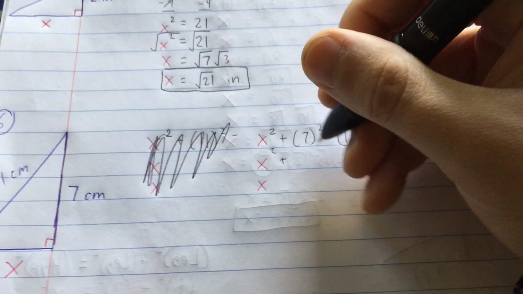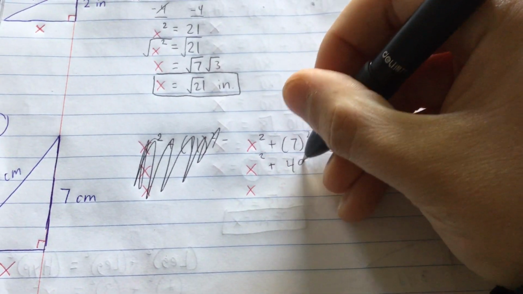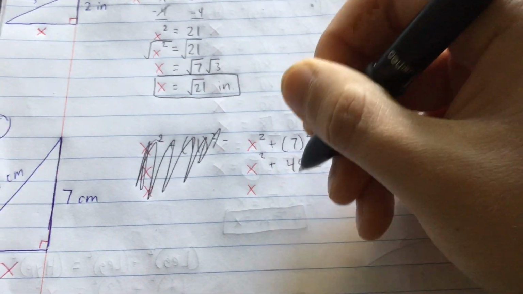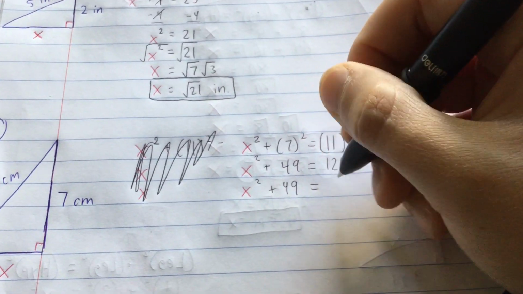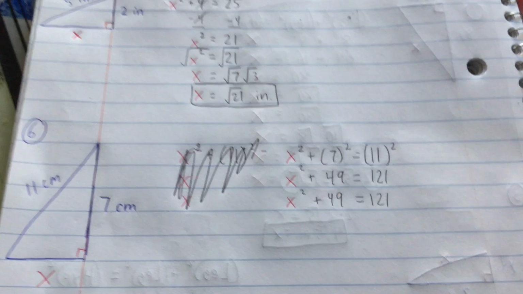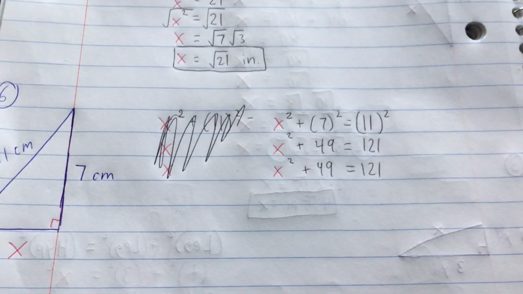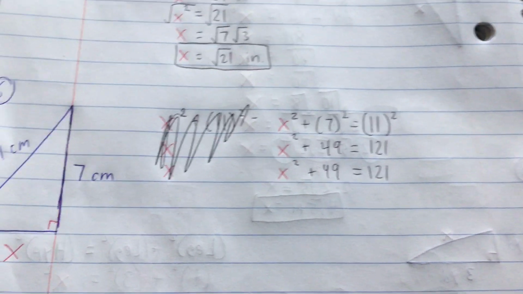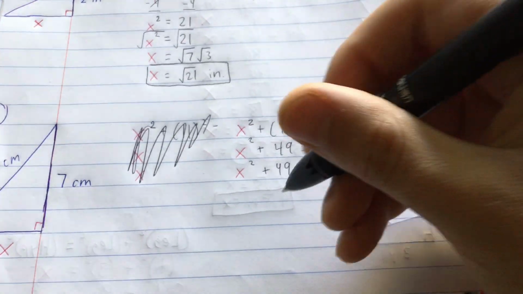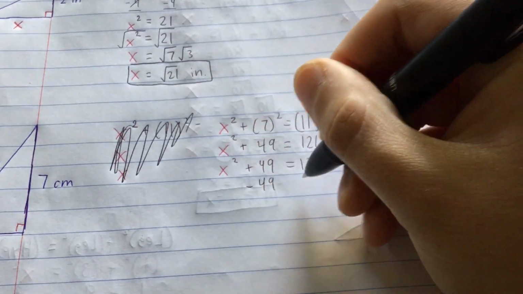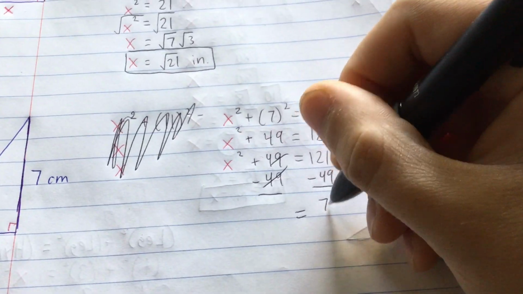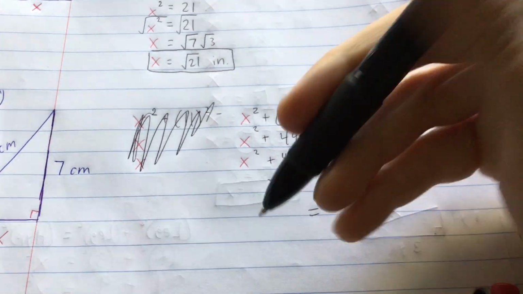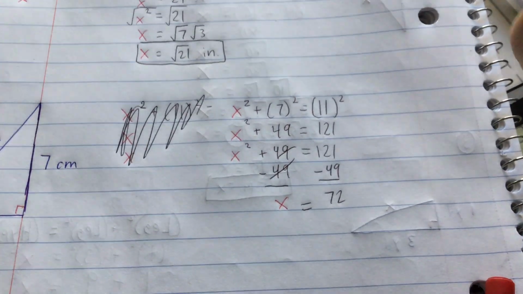So x squared plus 49 is equal to 121. How do I get x isolated? I'm going to subtract 49 from both sides, getting me 72. So x squared is equal to 72. How do we get x isolated?